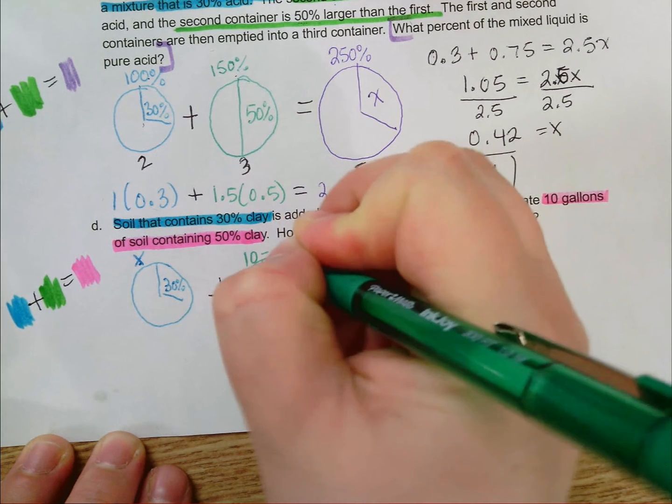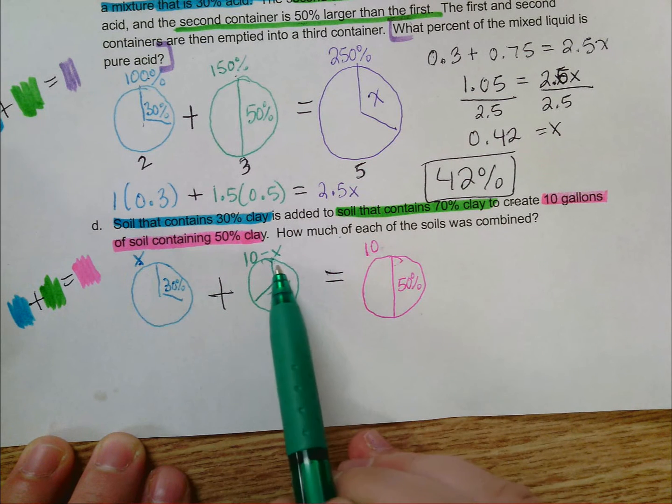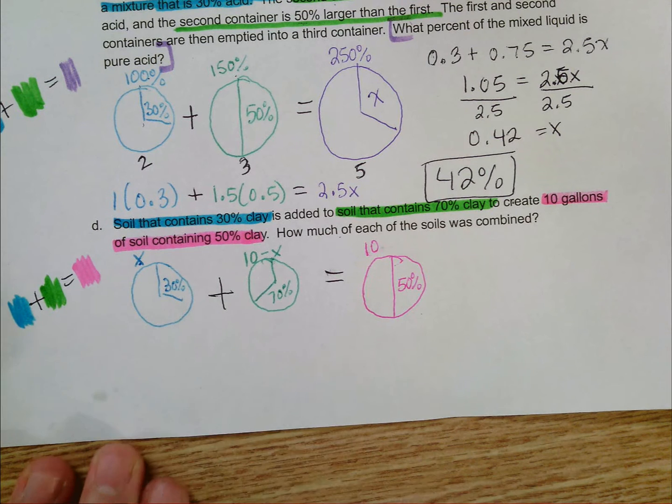So think about that. If x is 1, the green one has to be 10 minus 1, or 9. If x is 3, the green one has to be 10 minus 3, or 7. So even though I have two unknowns, kind of, I can represent them with only one variable, which is perfect, because what I have now allows me to solve an equation.